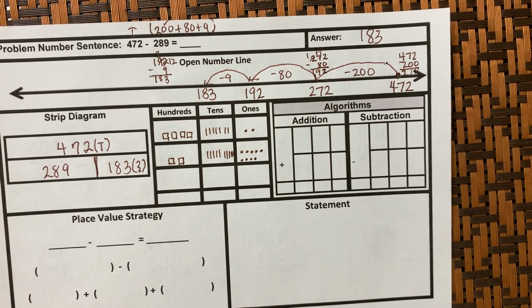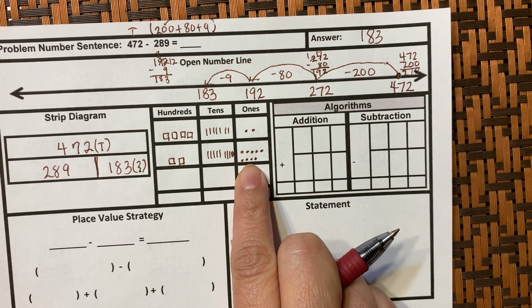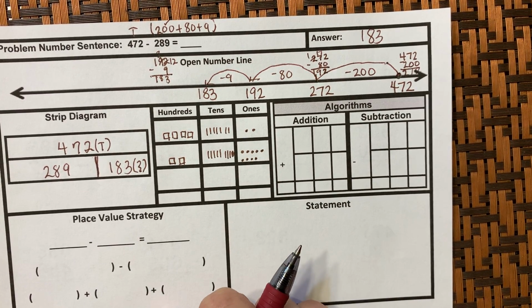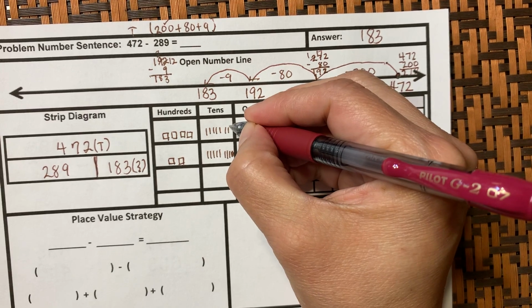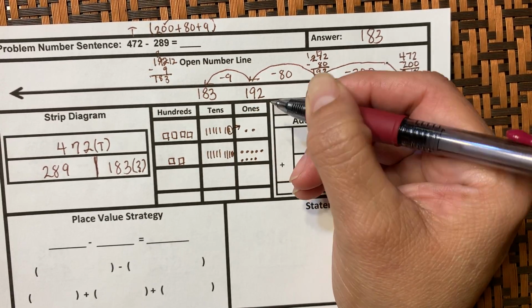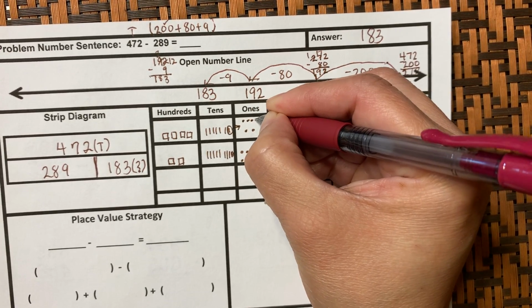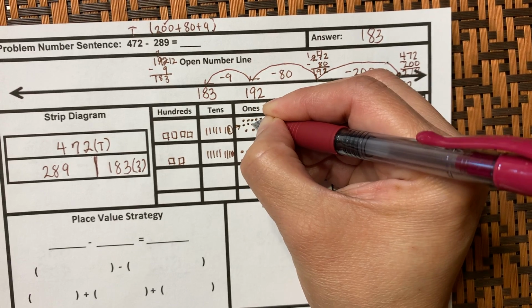Okay, first thing you do is you check if there's more on the floor. And as you can see, there's 9 at the bottom and 2 on the top. So I'm going to go next door and ask this 10. I ask them, can I have one of your 10s? And they say yes, so I draw 10 ones right here.